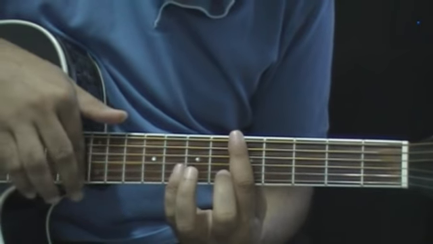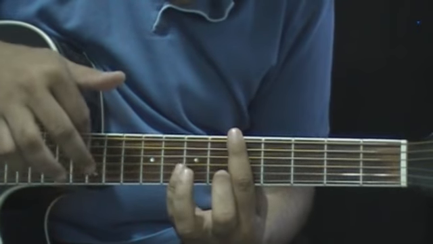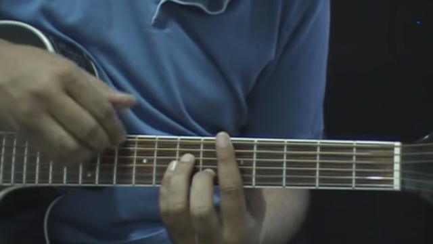So it should sound something like this if you play the full pattern.